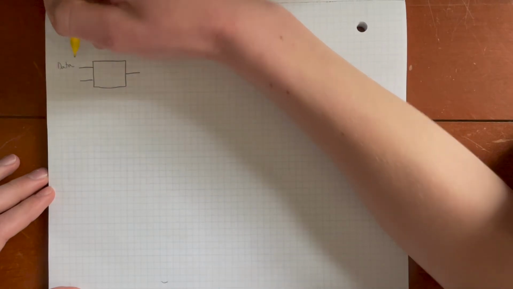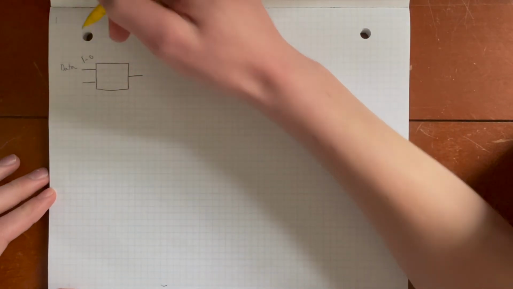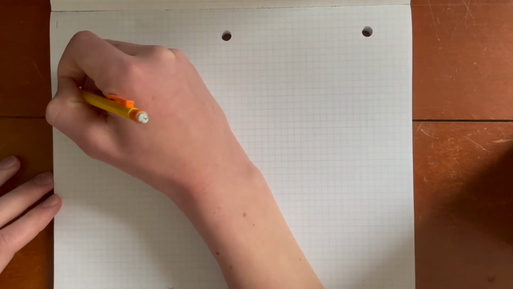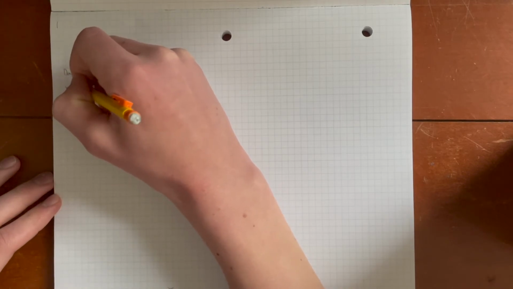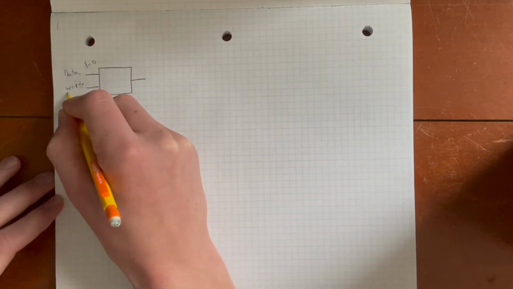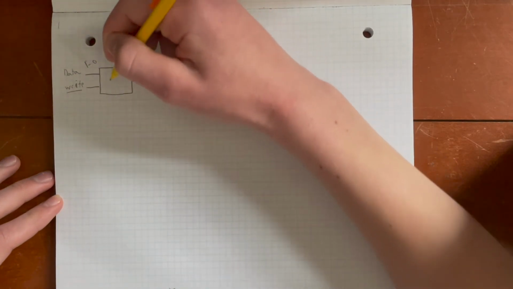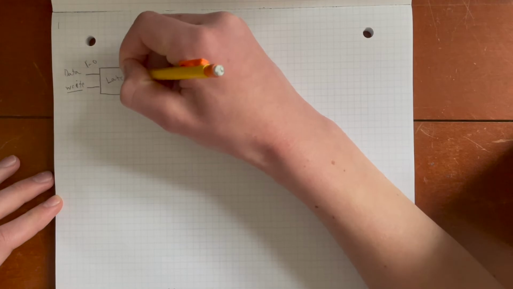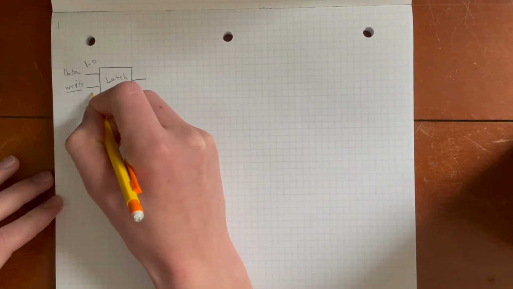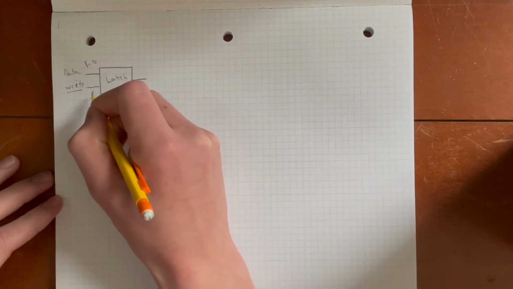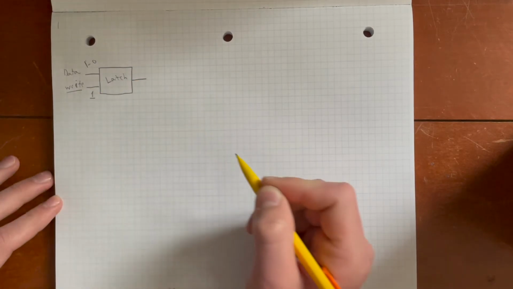This will be either a 1 or a 0. And then we also have the write function. So the data will only be able to go into the latch if the write function is also on, or if the write function is a 1.